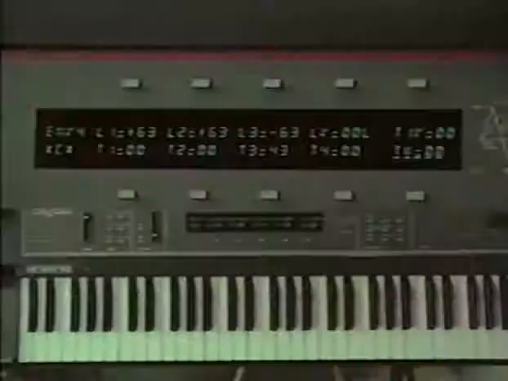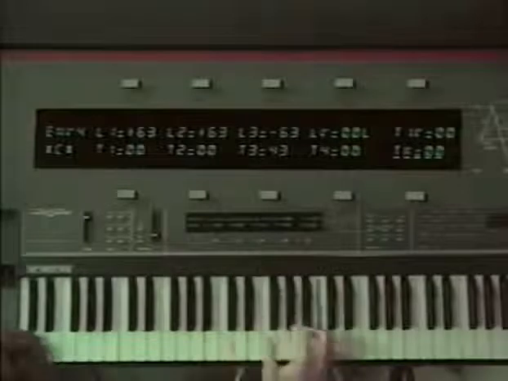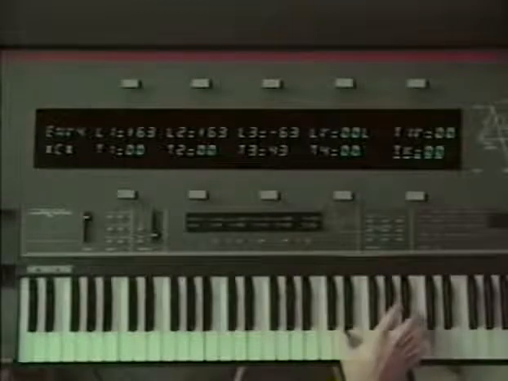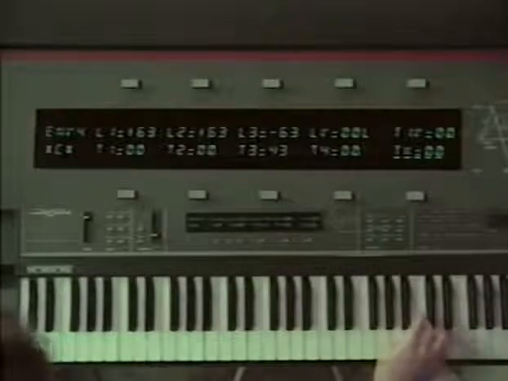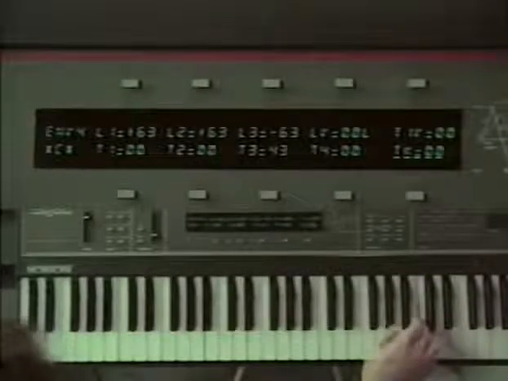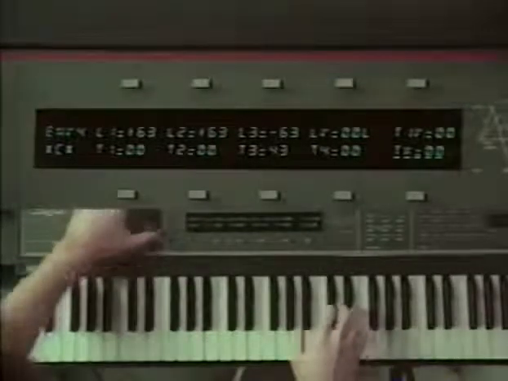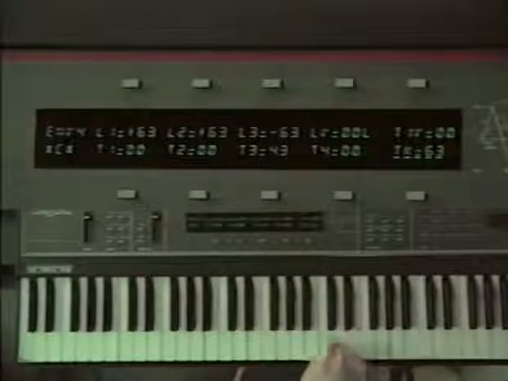Here's an example. Let's hear what happens when we use keyboard scaling to control the decay of the volume envelope. Here's what this mallet sound sounds like without keyboard scaling. The length of the volume envelope is consistent across the keyboard. The volume envelope for this high C is the same length as the volume envelope for this low C. By engaging keyboard scaling, we tailor the keyboard so that the higher we get, the shorter the envelope.